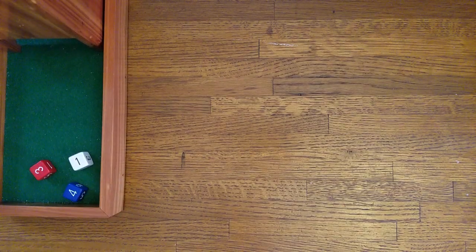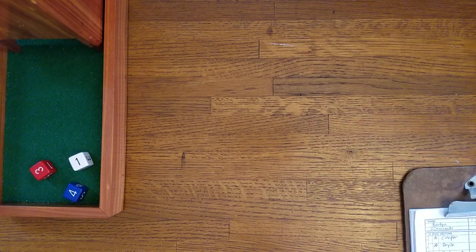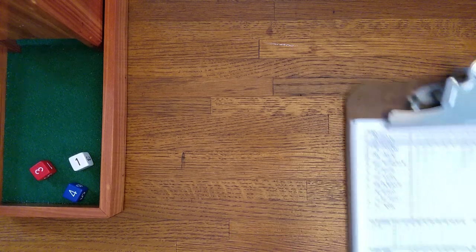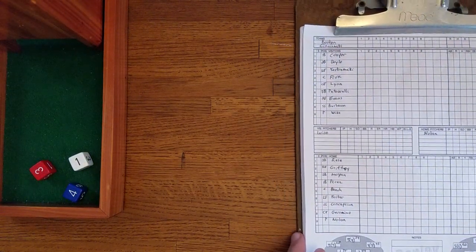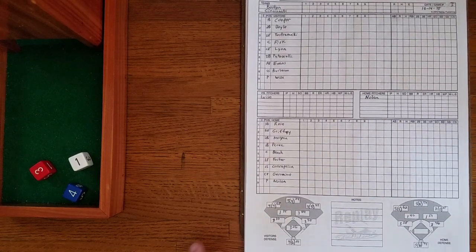Just working on my setup to make sure, because I've been doing this overhead thing for Strat for so long, when I play newer games, it's a newer setup for me. So I've got to figure out the best way to fit in the score sheet and everything else. There you see the score sheet for Replay Baseball, and it has places down here to put the defensive ratings for all the players, which makes it nice.